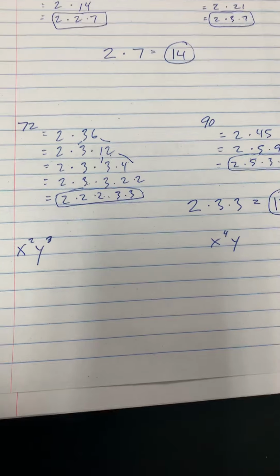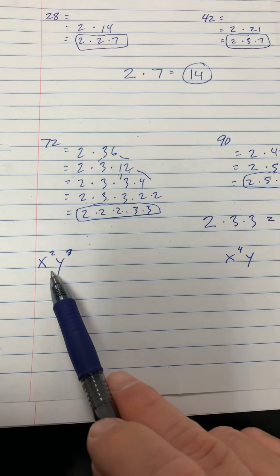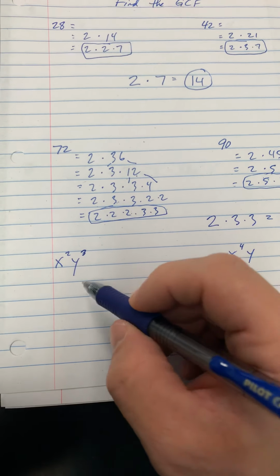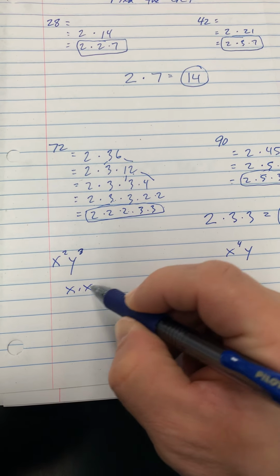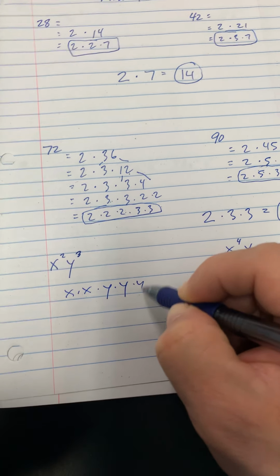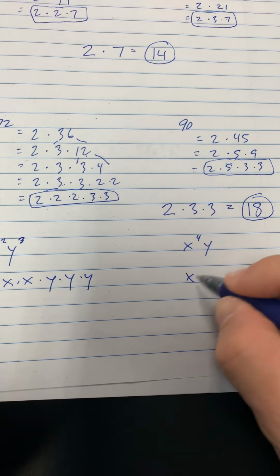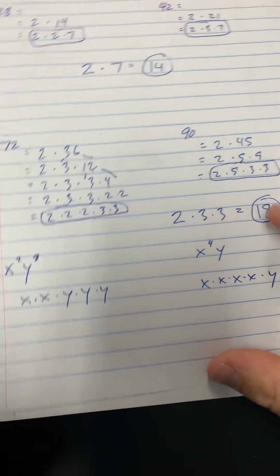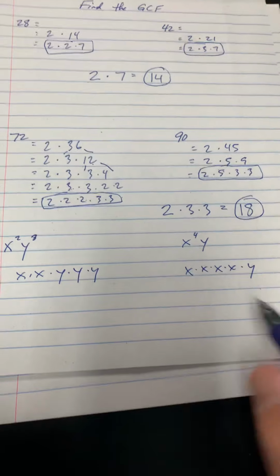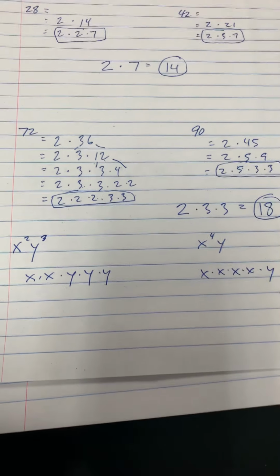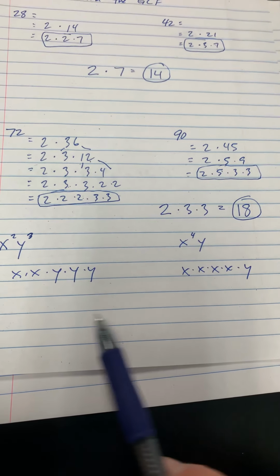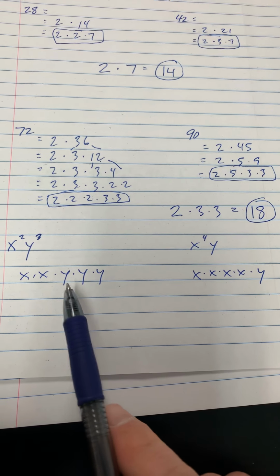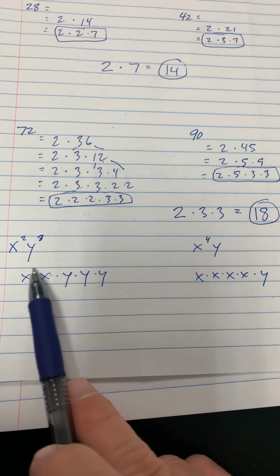Okay, so now working with variables. If we break these down, that's x times y times y times y. And over here we have x times x times x times x, that's x to the 4th, times y. Same thing. I'm going to do it this way, and then I'm going to show you the other way. Remember, we can't take more than the least number of times that this is listed.